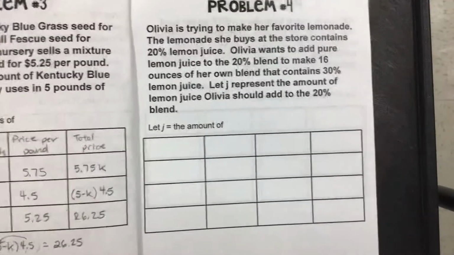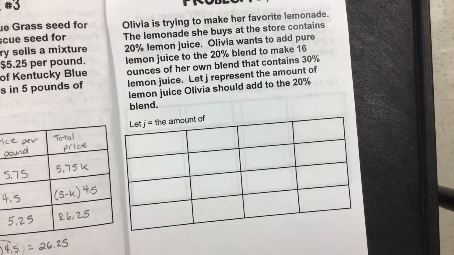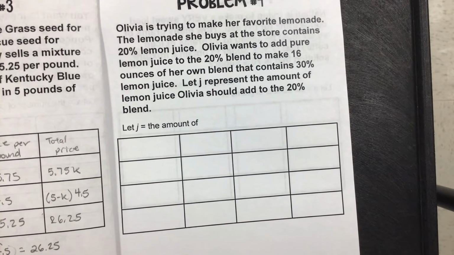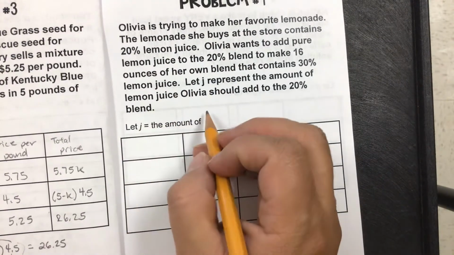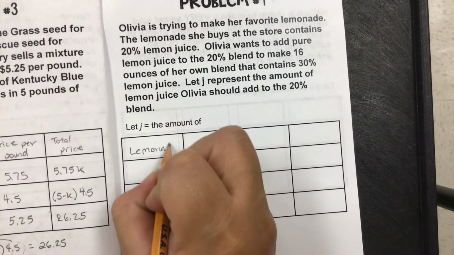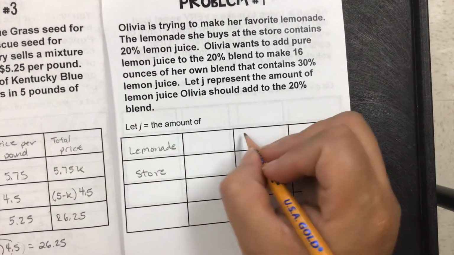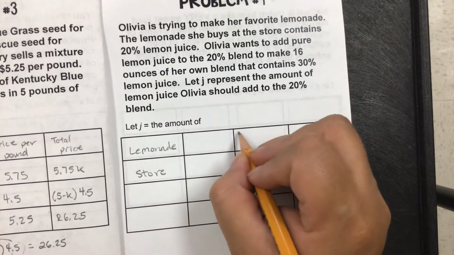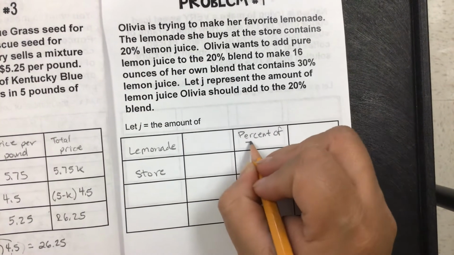All right, so then these mixture problems with percent, we have Olivia's trying to make her favorite lemonade. The lemonade she buys at the store contains 20% lemon juice. So we're gonna do lemonade. And I'm gonna call it the store bought one. And what we have is percent of juice.